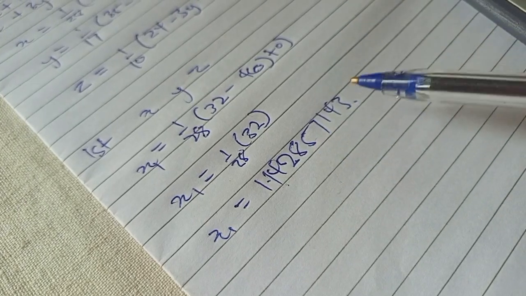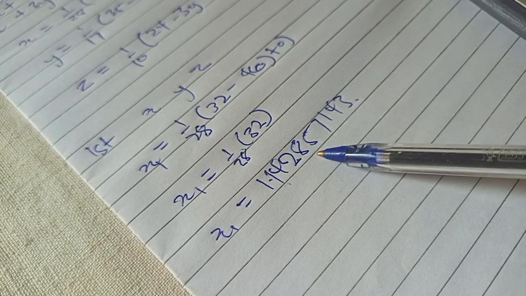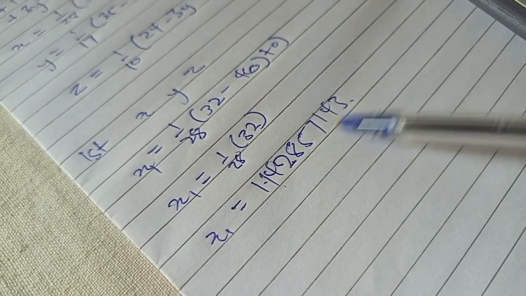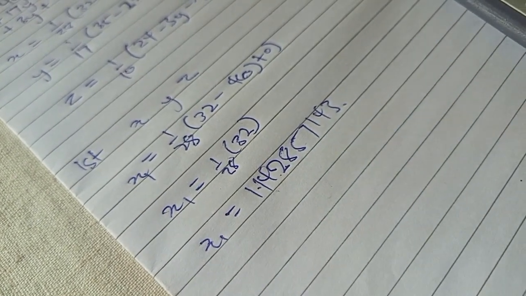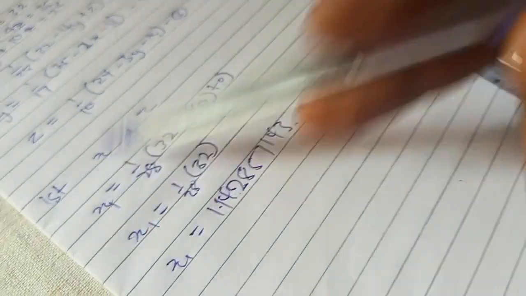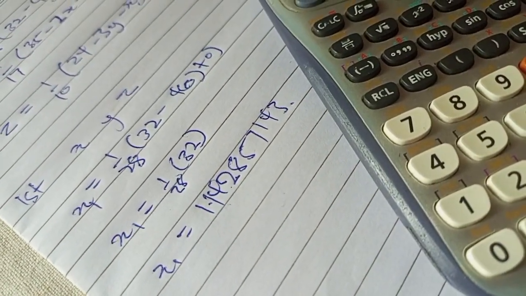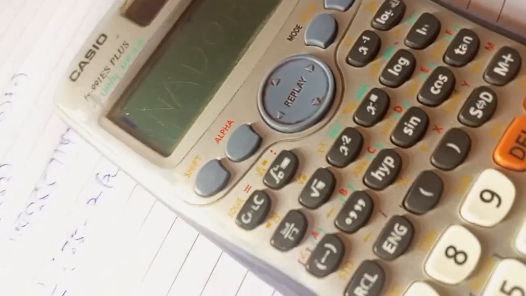But here I'm not doing that, so I'm leaving it exactly as it is. Even if the question said up to 4 decimal places, you can decide to round to the 5th decimal place so that the final answer will not be too much of a rounded number. So that's why I'm leaving the numbers exactly as I had them.